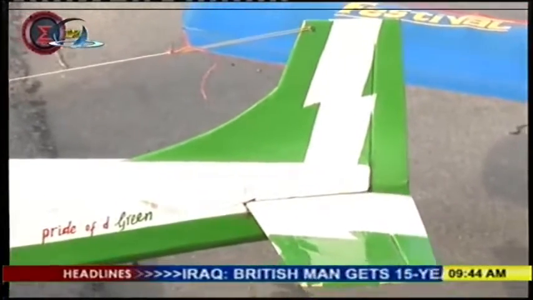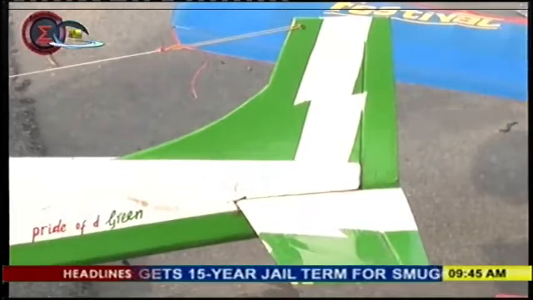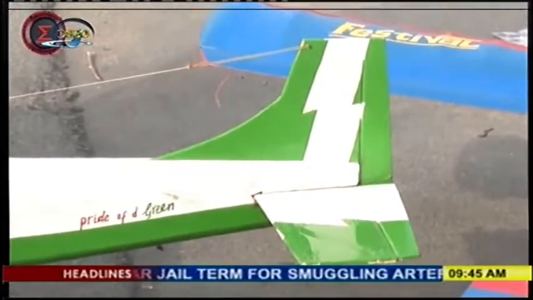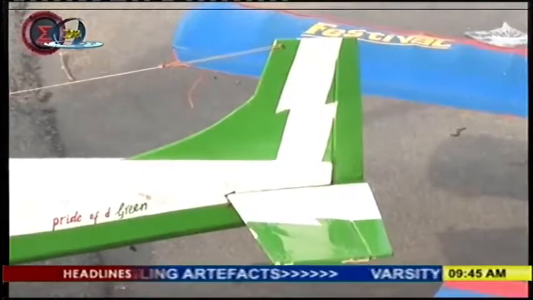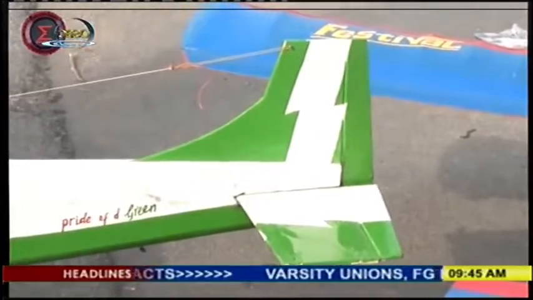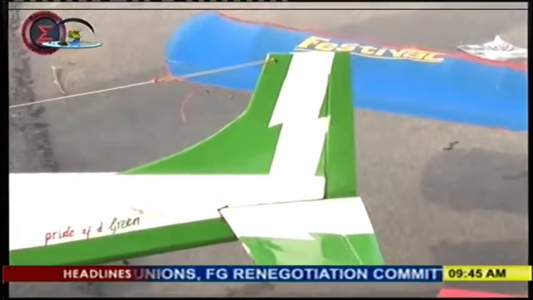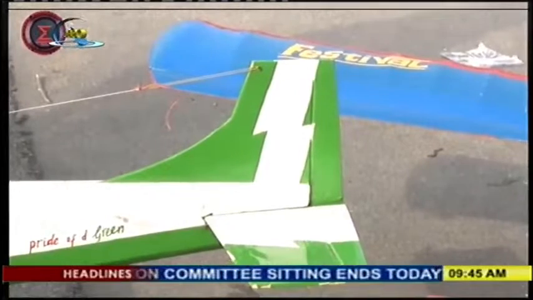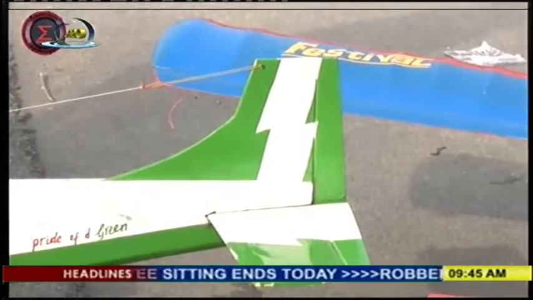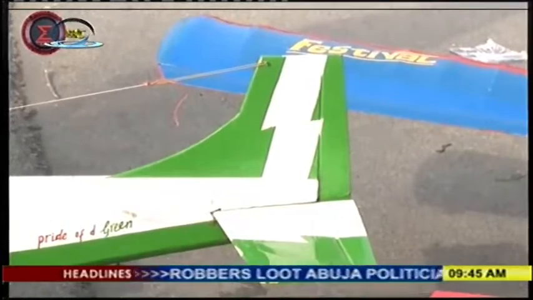It's used to control the plane on the pitch axis, that is, if you want it to climb or dive. Then you see another vertical one moving left and right. It's called the rudder. It works like your normal steering in a car, to steer the aircraft left or right.